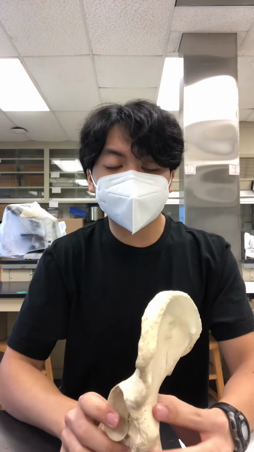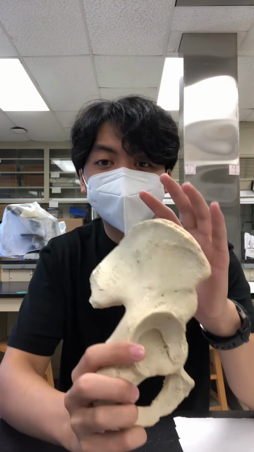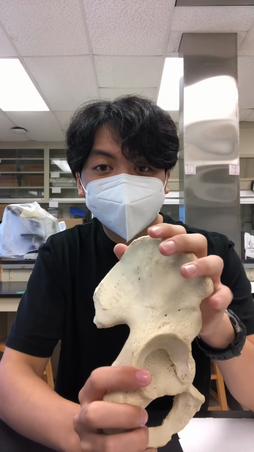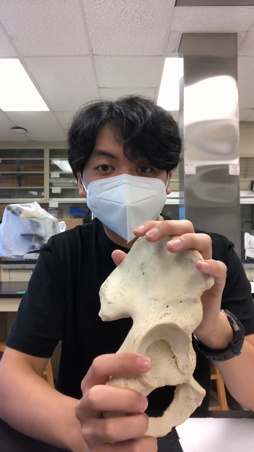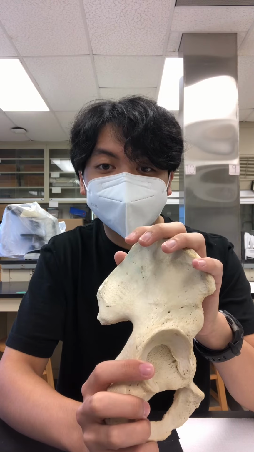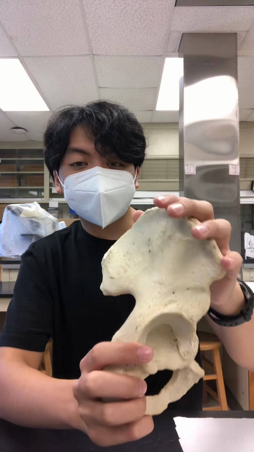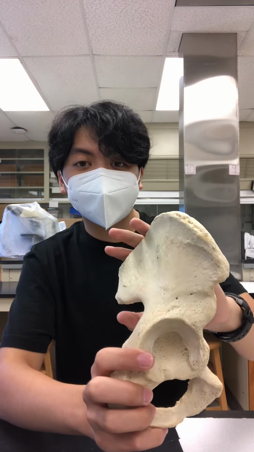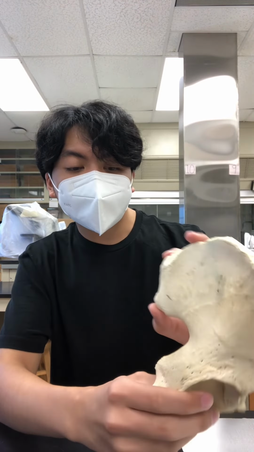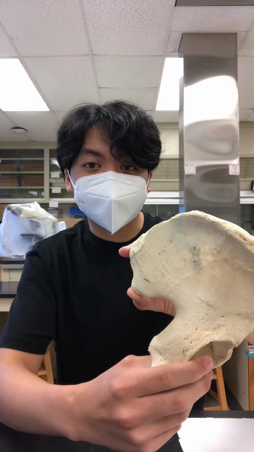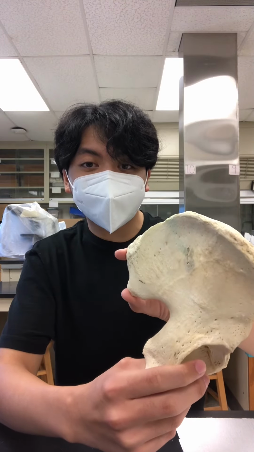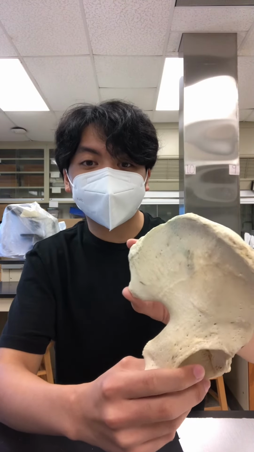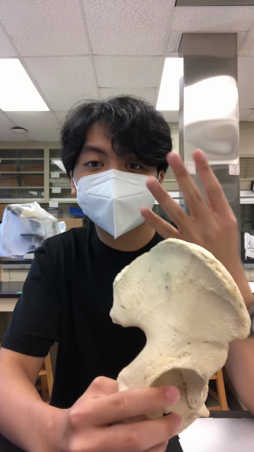Now, in terms of other structures, if we start here at the top, this is a crest, and we are on the ilium, so this is the iliac crest. Okay, and if we follow the iliac crest down to the posterior end of the pubic bone, we see these 2 processes here. These 2 processes are spines of the ilium, and the ilium has 4 spines in total.